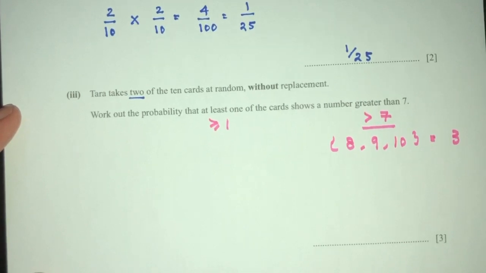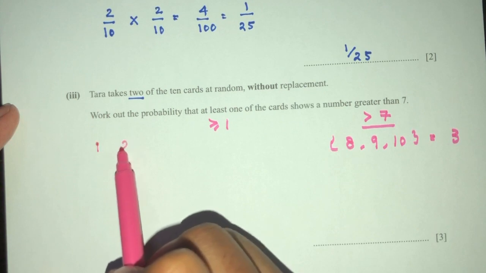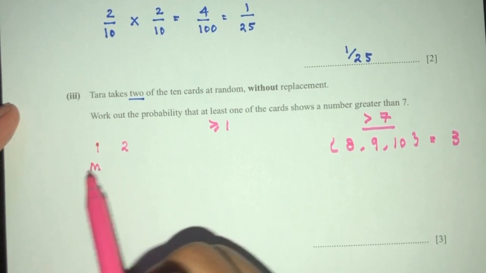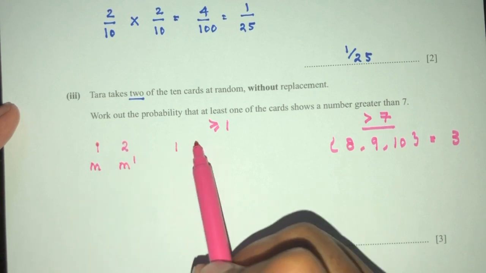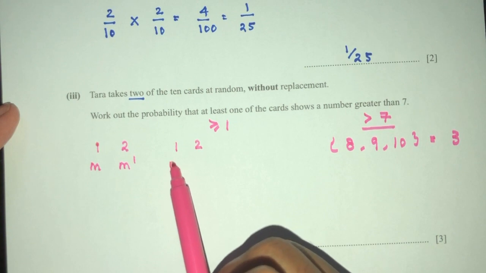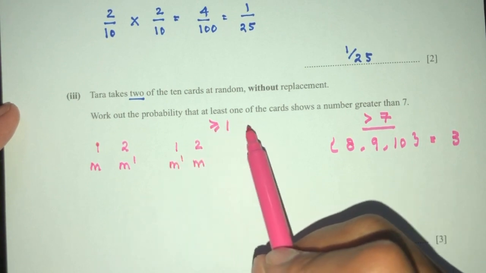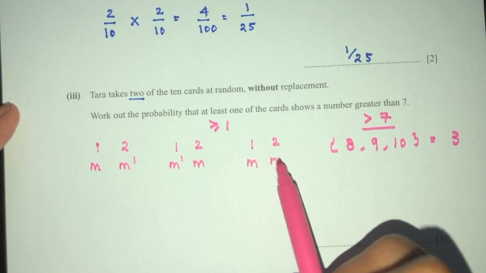For example, you can say first draw and second draw. This is more than 7. This is not more than 7. First draw, second draw: this is not more than 7, but this is more than 7. Or, since it is at least 1, it can be first draw, second draw, both more than 7. That makes sense, right?